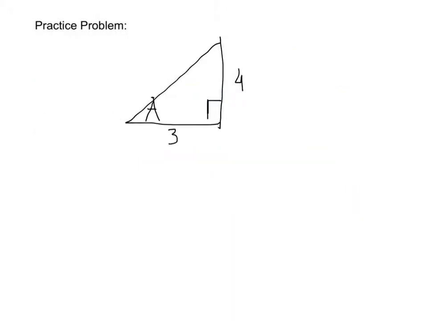So if we're given the following triangle and asked to find what is sine of A, first we can see that this is going to be a Pythagorean triple, so we know that the hypotenuse is going to be 5. We can also do that with the Pythagorean theorem, which is c squared equals a squared plus b squared, c squared being the hypotenuse, a squared and b squared being the legs.